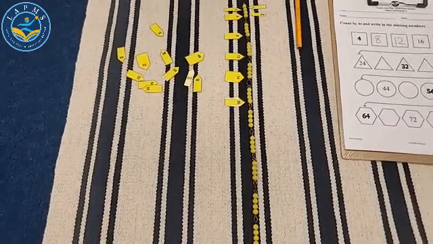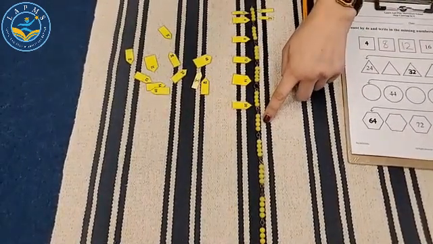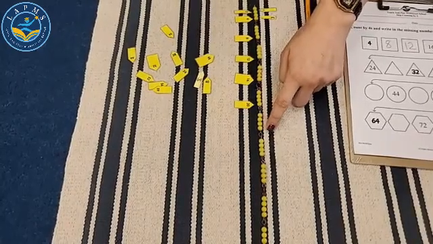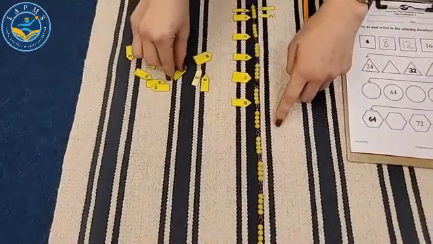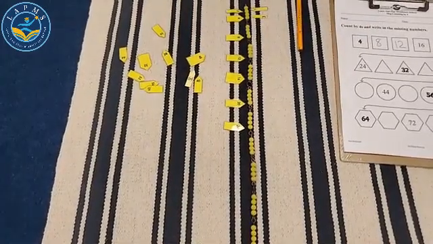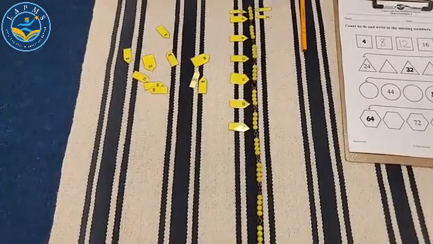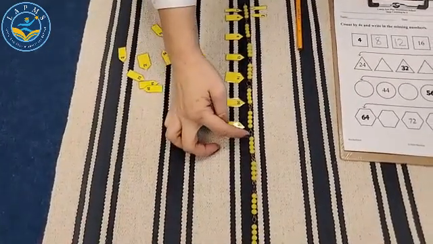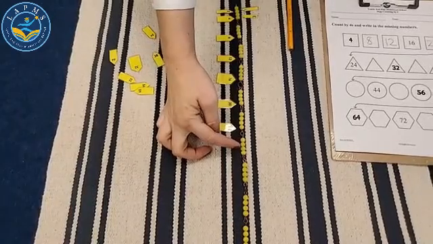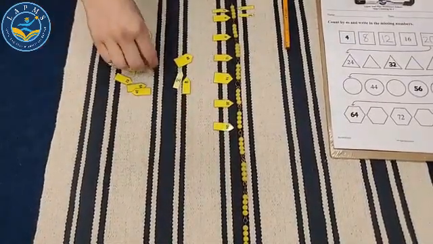20. And then, what do we have? 21, 22, 23, 24. 24, and we have a 24 there. Okay, and the next one we go 4 more. 25, 26, 27, 28.